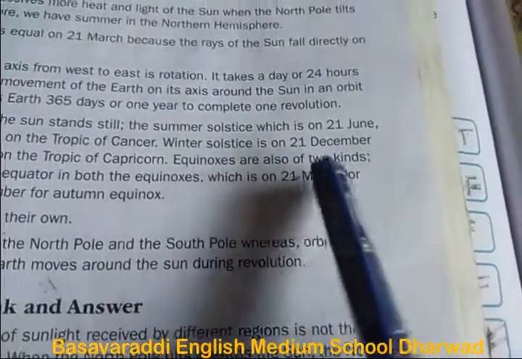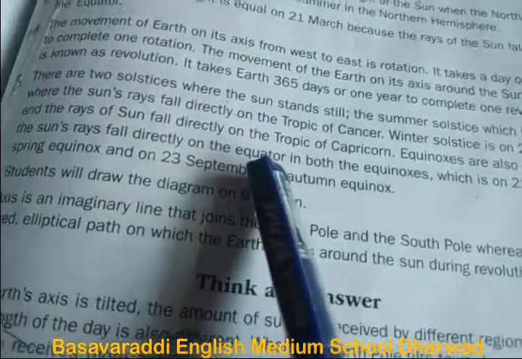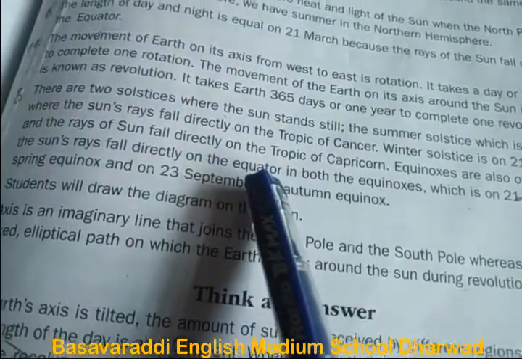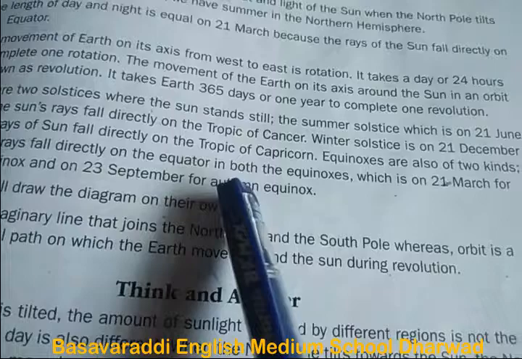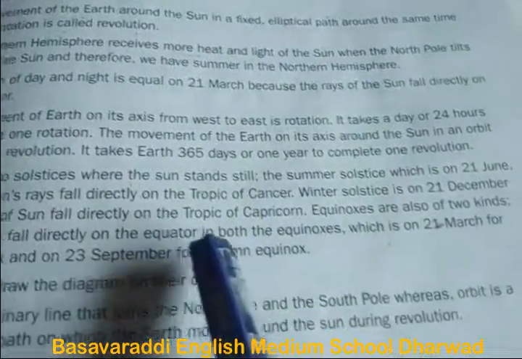Equinoxes are also of two kinds. The sun's rays fall directly on the equator. In both the equinoxes, which is on 21st March for spring equinox and 23rd September for autumn equinox.